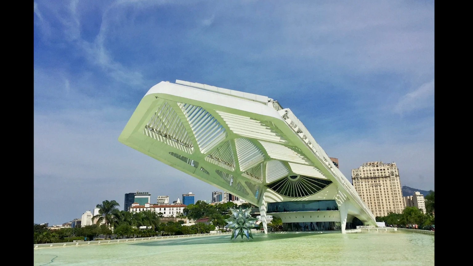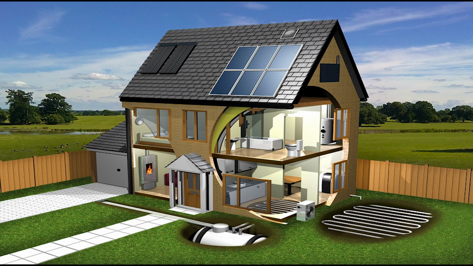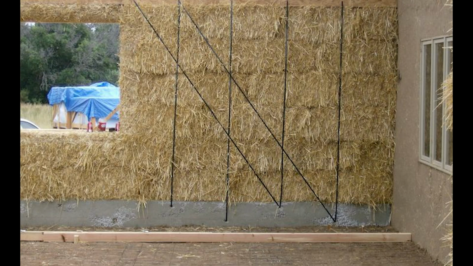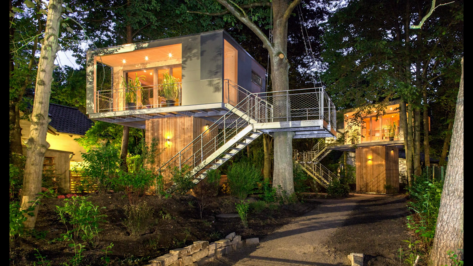Key features of green architecture include energy-efficient building envelopes, natural ventilation and lighting, water conservation systems, and the use of renewable materials such as bamboo, straw, and recycled materials. Additionally, green architecture promotes sustainable land use practices and encourages the incorporation of green spaces in building designs.